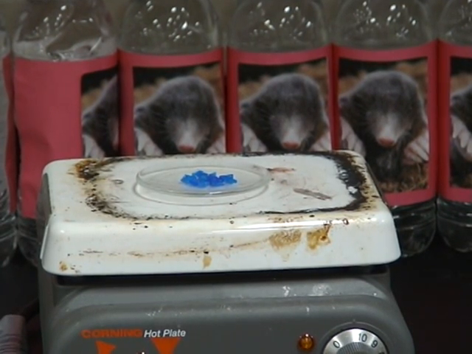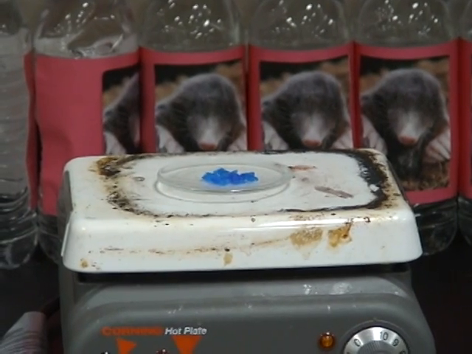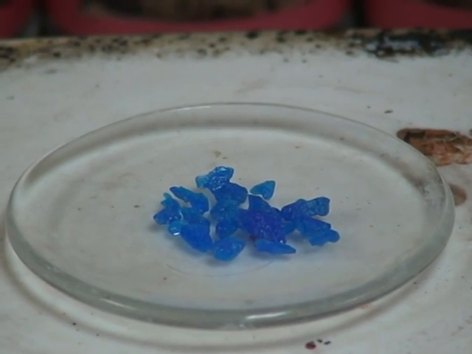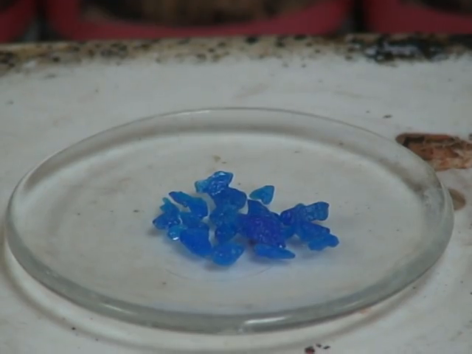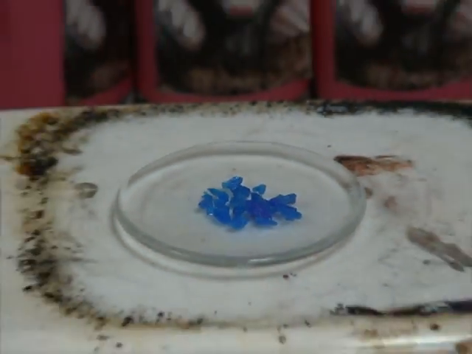And again, we're going to determine whether that is a physical or chemical change. So let me move up. You can see the crystals are blue. And we will come back to this in a little while.